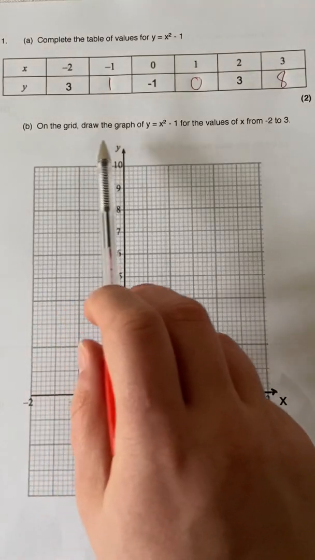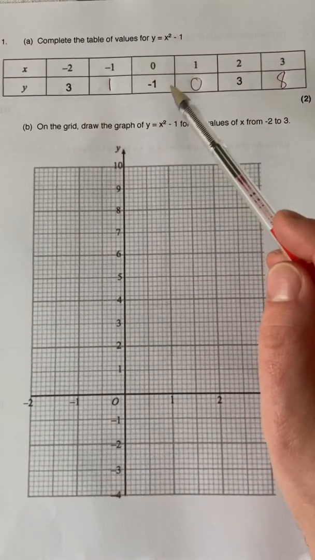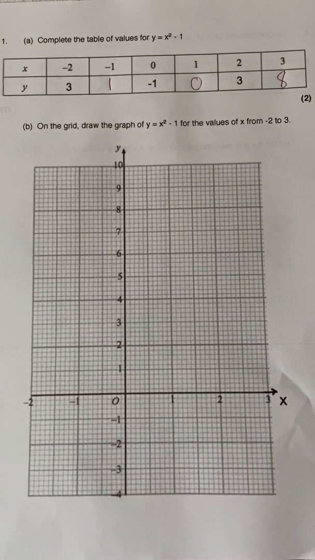Okay, so on the grid, draw the graph y equals x squared minus 1. So all of these here are now coordinates. Now if you're stuck on plotting coordinates, there is a video on my YouTube channel where you can go away and have a look at it and come back. Okay, and that's what you need to do.